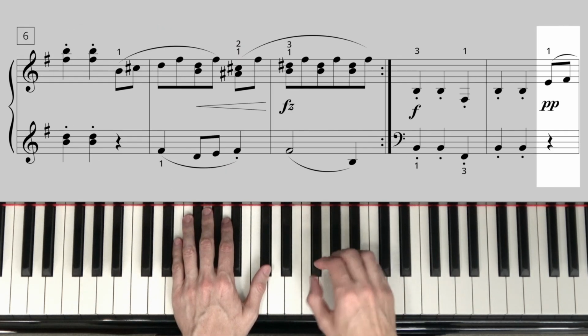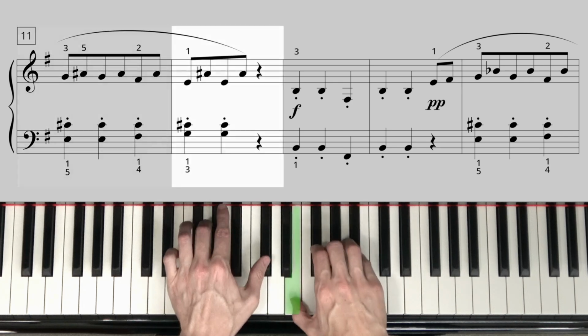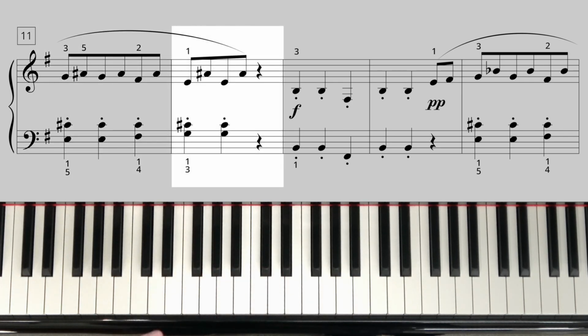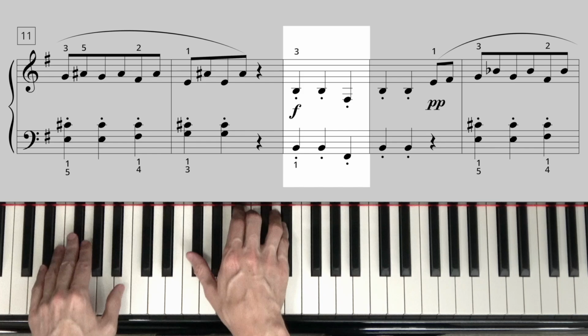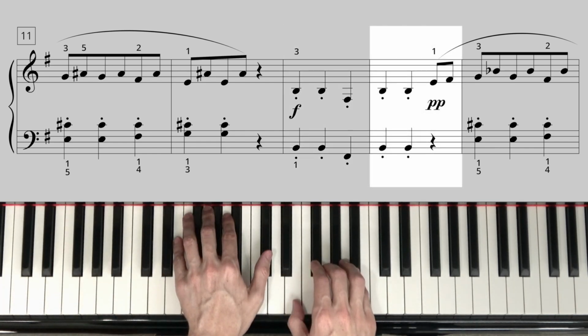And remember, the right hand is the melody here. So the left hand is going to be super soft. Then forte again. Pianissimo. Sudden changes.